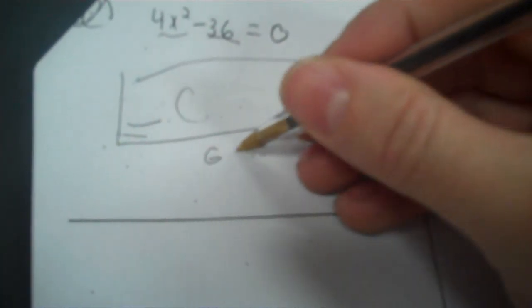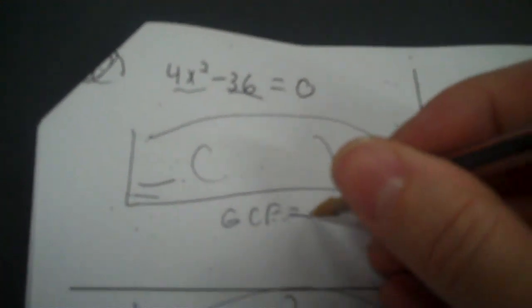Okay, so 0's there. You got 2 terms. GCF and difference of perfect squares. Okay, 4 and 36. Well, there's 4, there's 36, so 4. Okay, just 4 though. 36 is a constant, meaning I won't be factoring x out. Okay, it's going to be 1. Now it stays x to the second because I'm not dividing an x with the 4. Minus 9. You can get that 1 out of there.